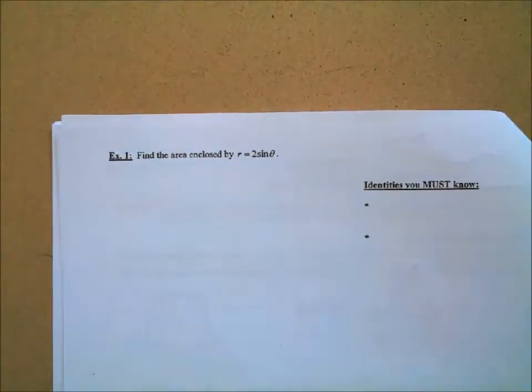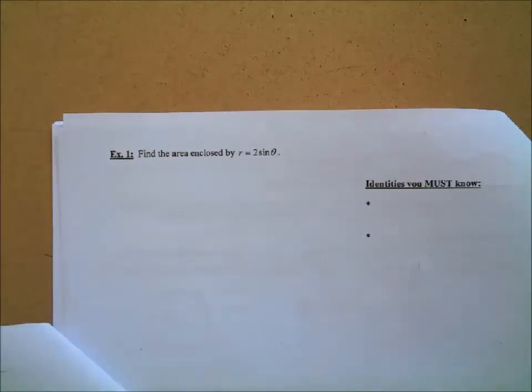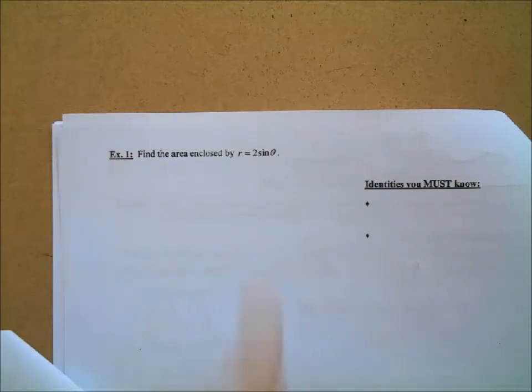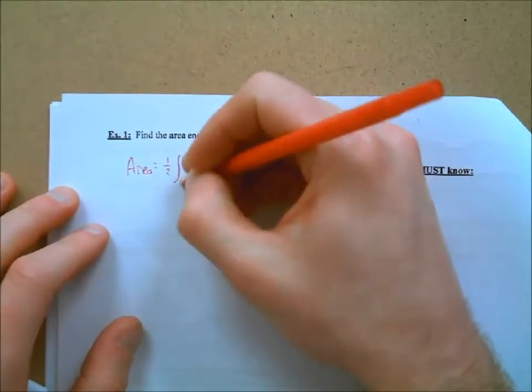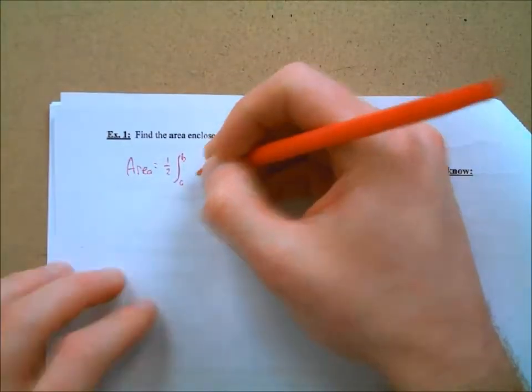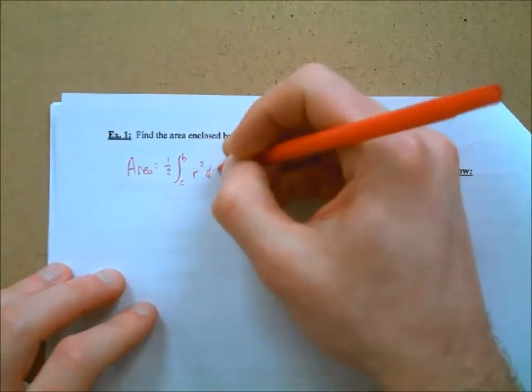So we're going to find the area enclosed by the curve r equals 2 times the sine of theta. It's helpful to think about what this is going to look like before we try and set this up, because visually it's helpful to understand. Right now, we know the area formula. The area formula is going to be 1/2 integral from a to b. You can use f of theta, but I'm going to write r here just for this one, but it's the same idea. r squared d theta.